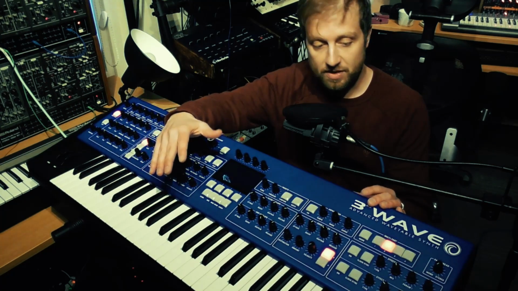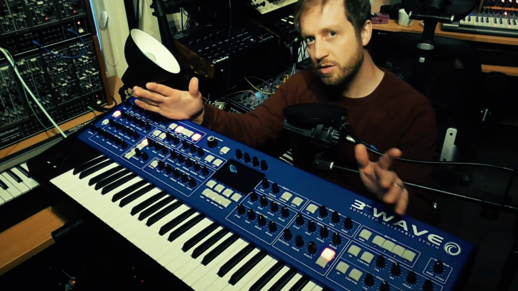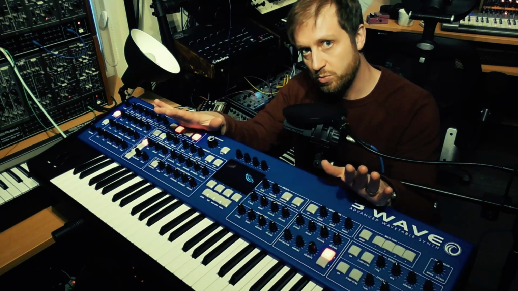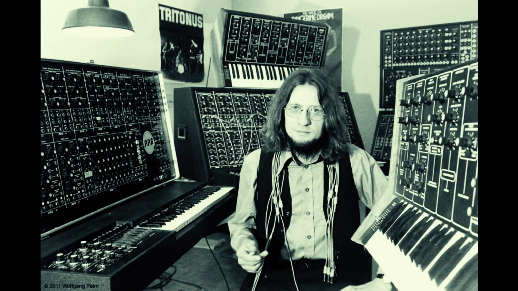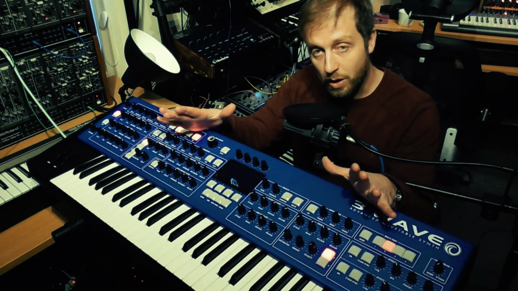So the Third Wave is a wavetable synthesizer. Now, wavetable technology goes back further than you may realise, but for the purposes of this video, we're going to jump to the late 70s when Wolfgang Palm of PPG in Germany developed his version of it, which really became the definitive way to do it.